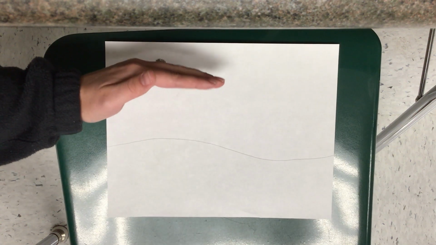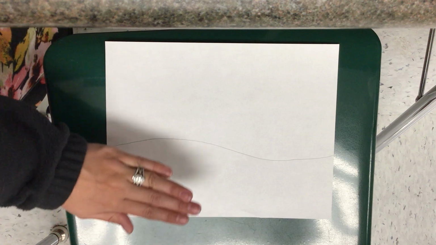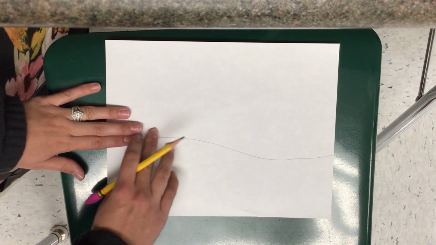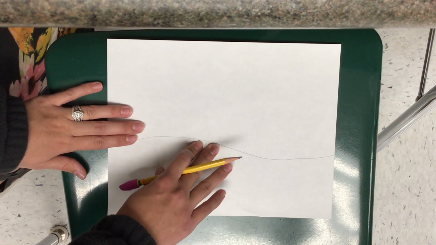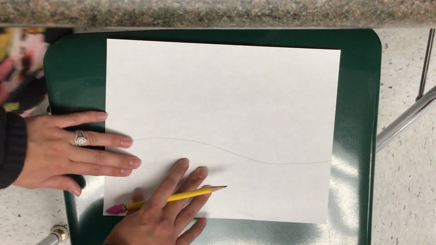When we create a landscape, we want to create the feeling that there's actually space on this piece of paper. Even though this paper is flat, we're trying to create the illusion that there is depth in this drawing. So we're not going to draw our house sitting on top of the horizon line. We're going to draw it just a little bit below the horizon line.